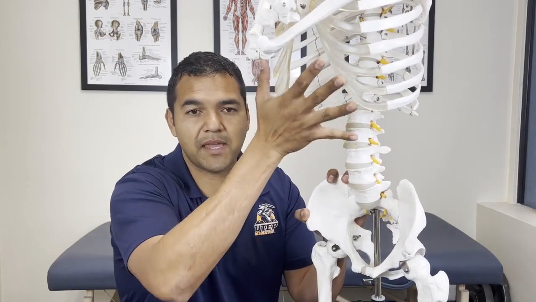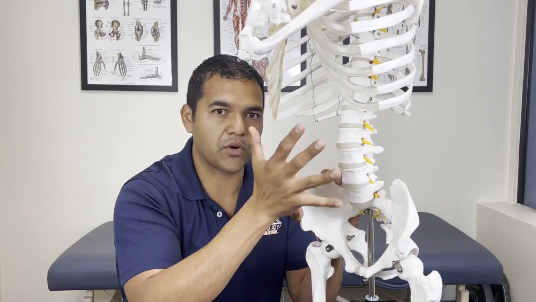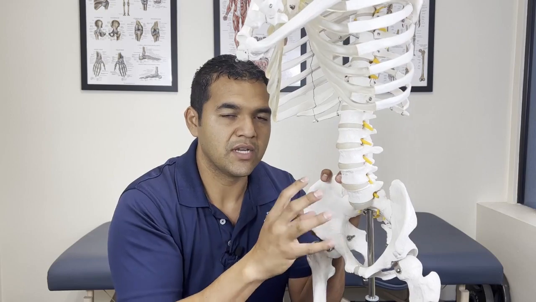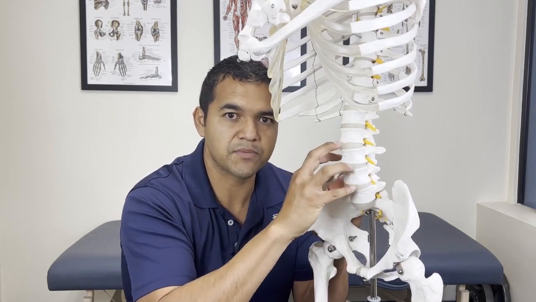The third muscle group that influences the spine is the abdominals. Of course, the abdominals are right in front, between the rib cage and the front of the pelvis bones here, and they help to keep your organs in, but they also influence the position, the posture, and the forces going through your spine.